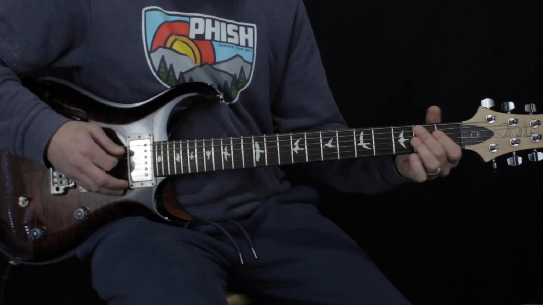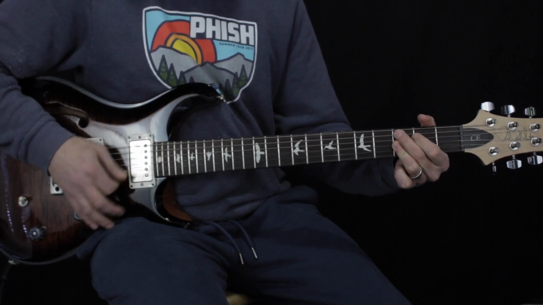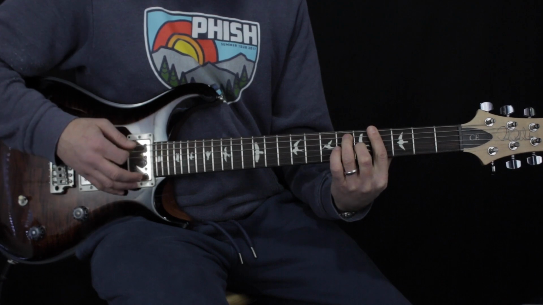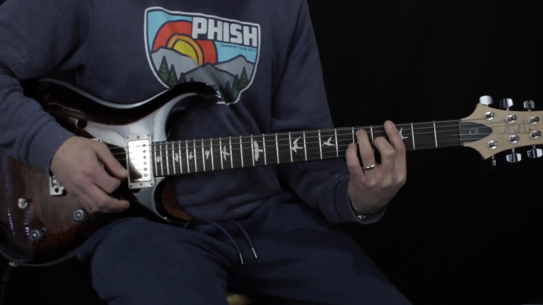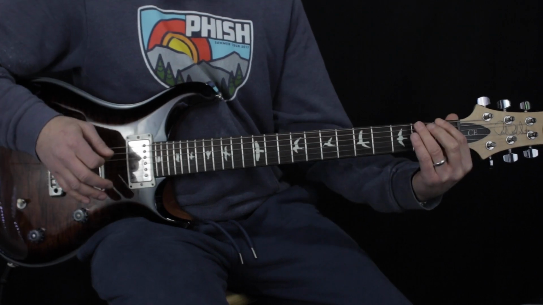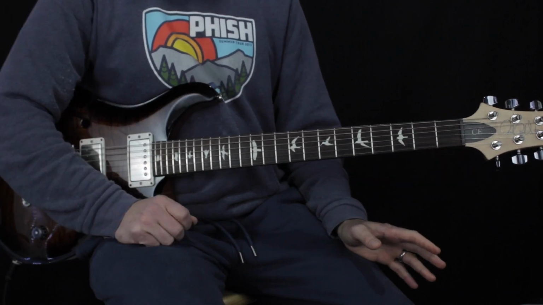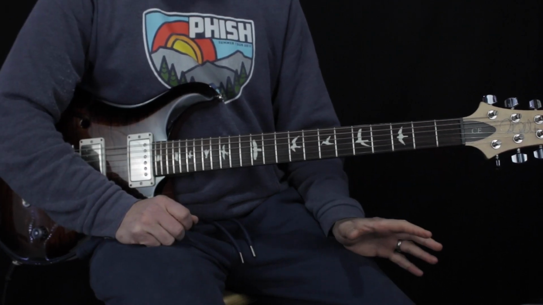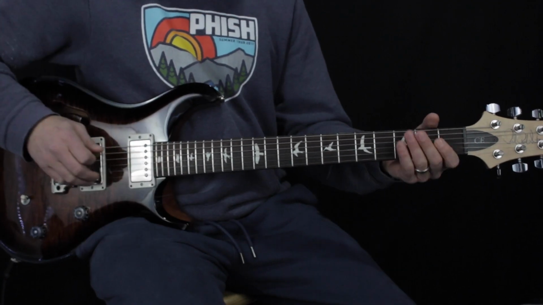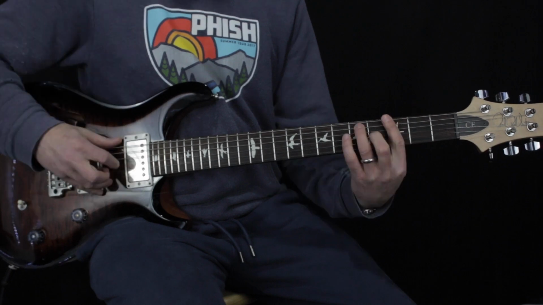Here's our C9. Okay, every single one of those chords was some type of dominant chord, so there's a lot of room for tension and release, that's for sure. If we even just look at the first little bit here, the G7.